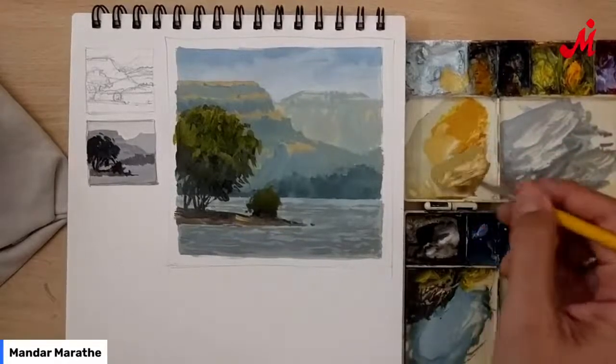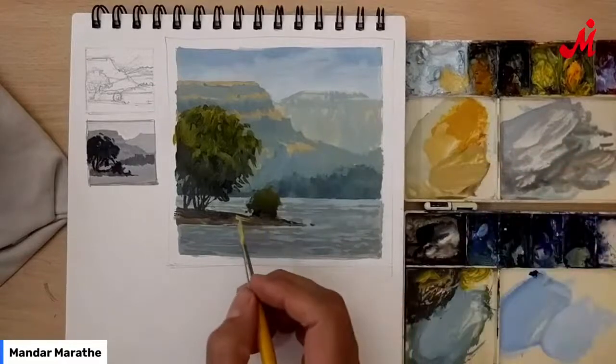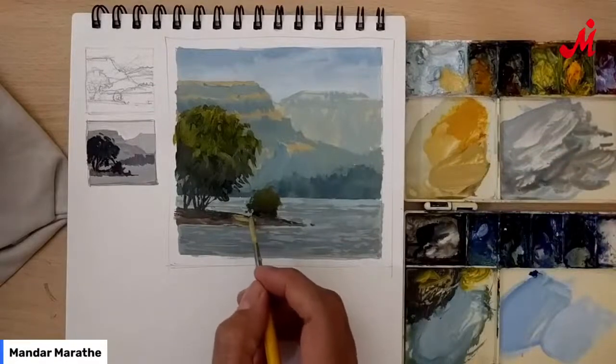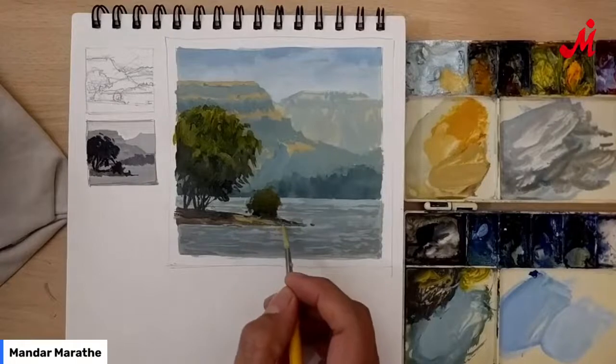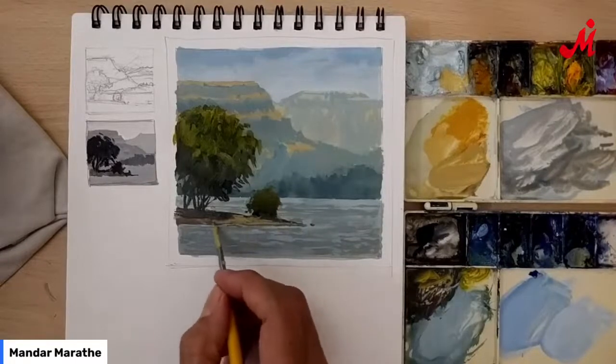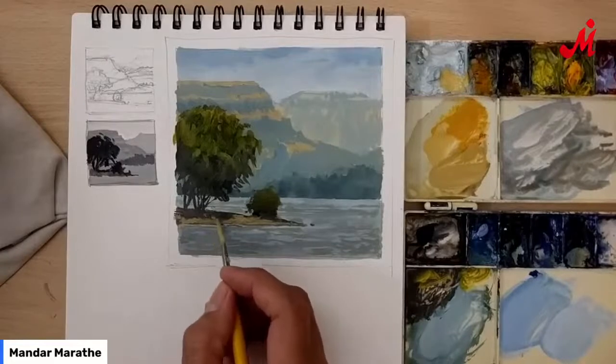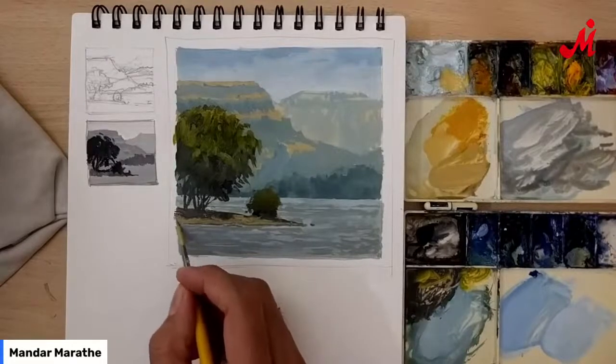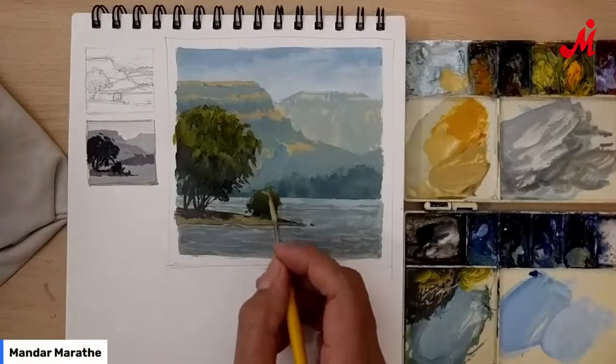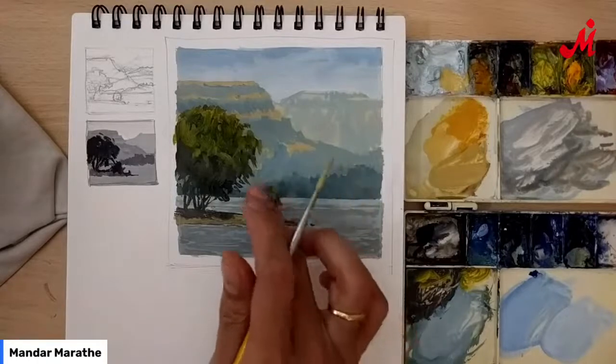It may not be as bright as this. So that this suggests some sunlight, and maybe this color goes in here also.